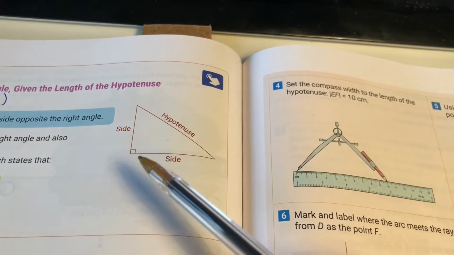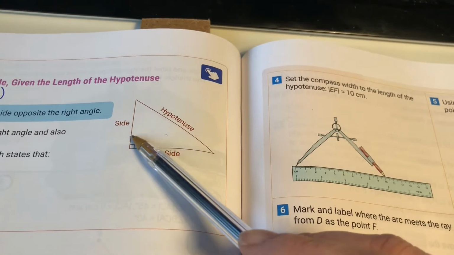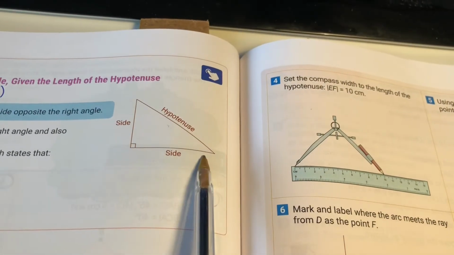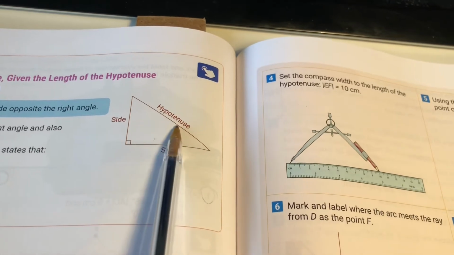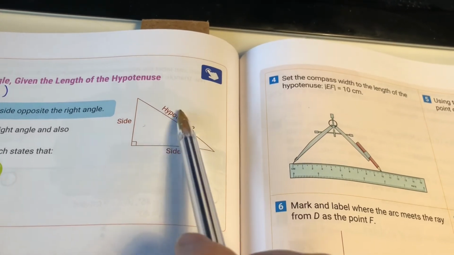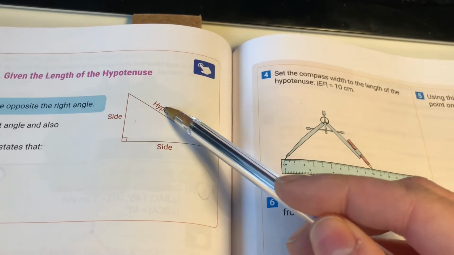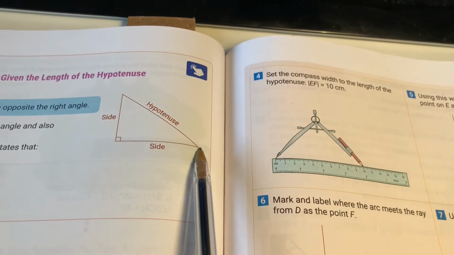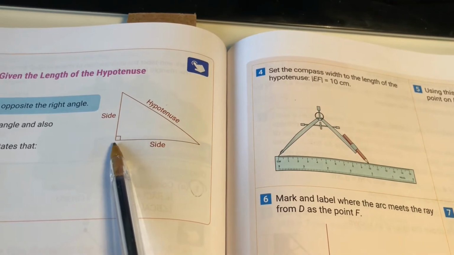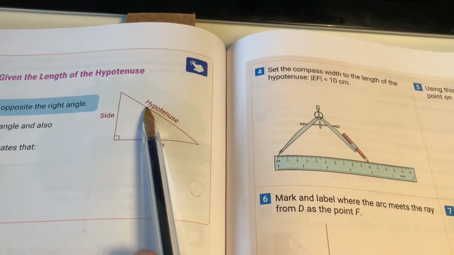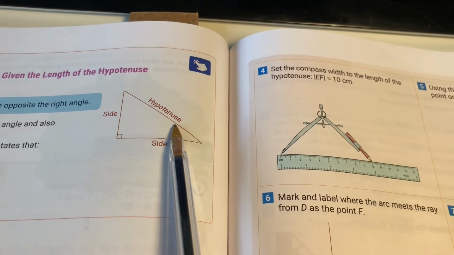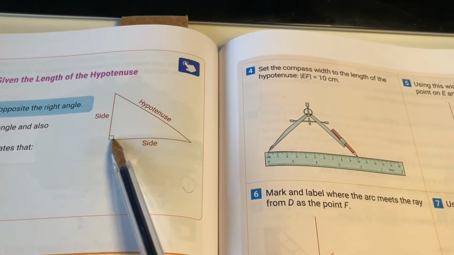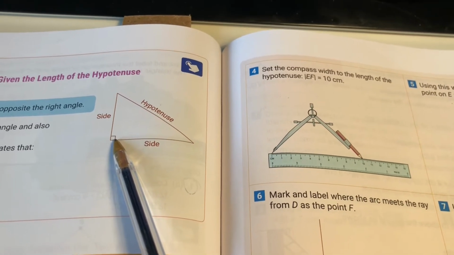It's the side that does not touch the right angle. So the right angle is here, it's touching this side and it's touching this side. It's not touching this one at all. This is the opposite side. If I was to draw a line through our right angle and go to the opposite side, then we call this length of a triangle, the opposite side to the right angle, by a special name. It's called the hypotenuse.